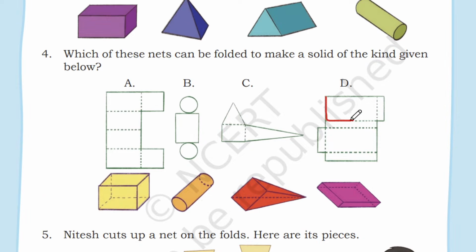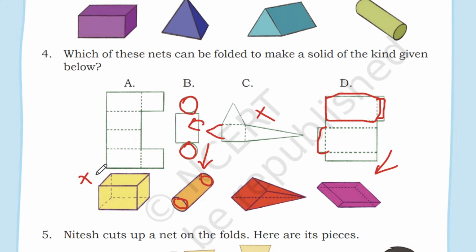So this one we can fold over and make this shape. We can fold it easily. And this one has no opposite shapes, so we cannot fold it. This one, yes, we do have a round face, a cylinder, and if you fold it, you will get a cylinder shape. And this one we cannot make a cuboid because we do not have an opposite fold here. So only B and D is the correct answer.